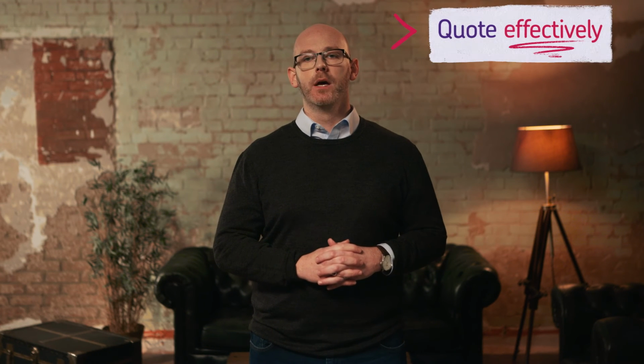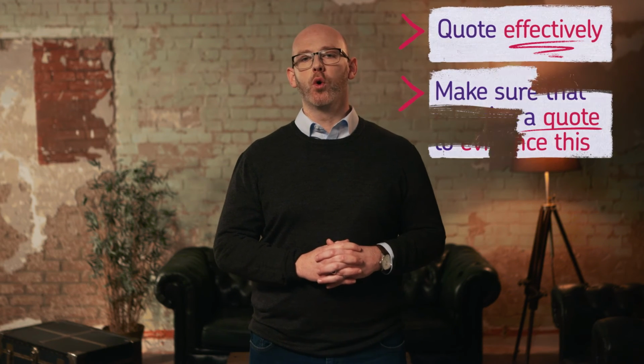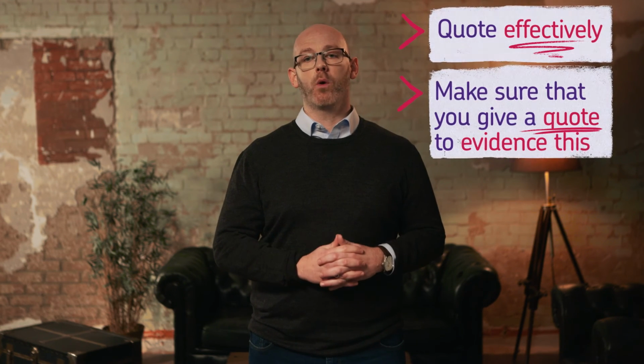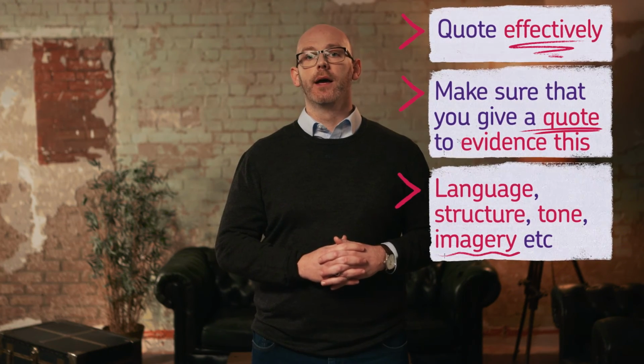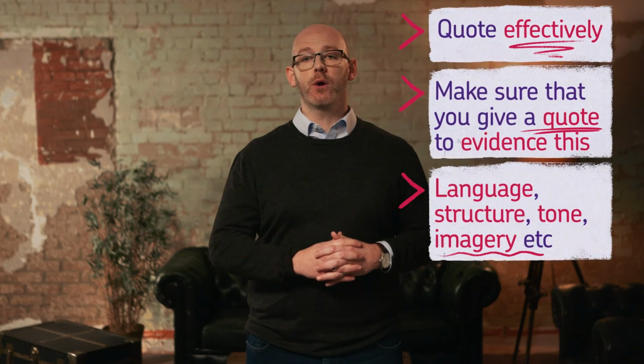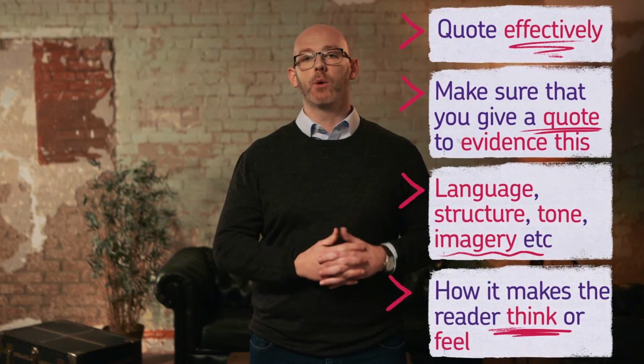A very simple way to achieve more marks is by making sure you quote effectively. When you discuss the writer's point of view or ideas, make sure that you give a quote to evidence this. Talk about what methods, language, structure, tone, imagery, etc. are being used in the quote and how this quote affects the reader, how it makes the reader think or feel.